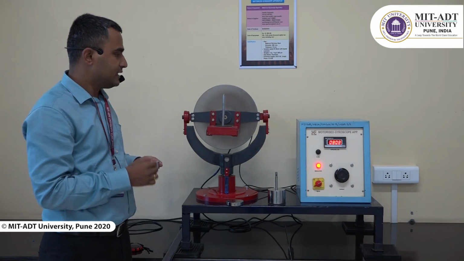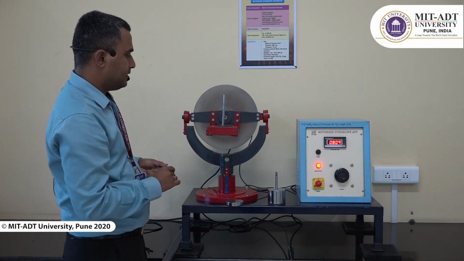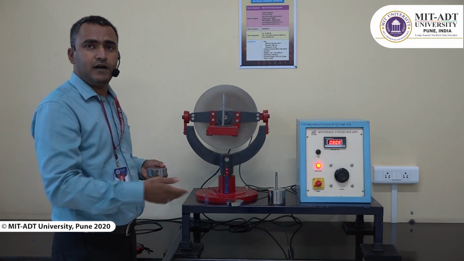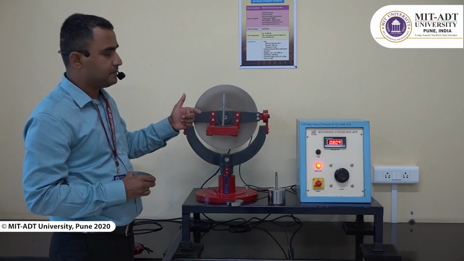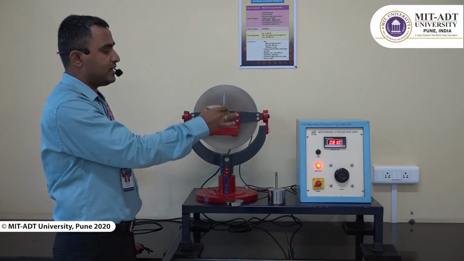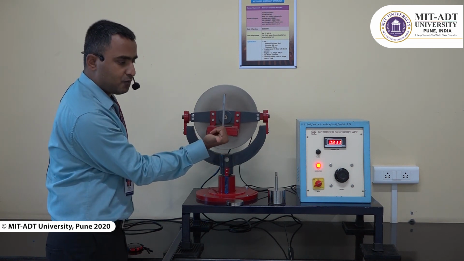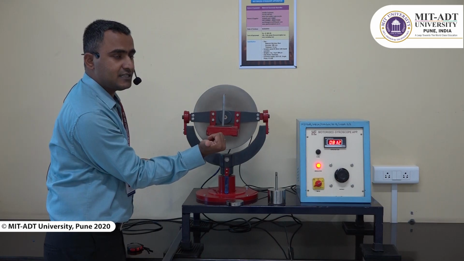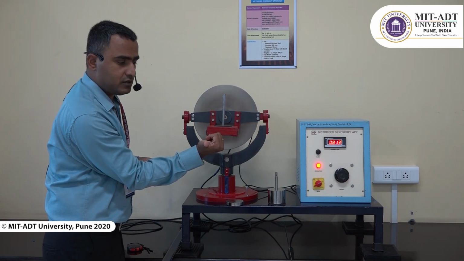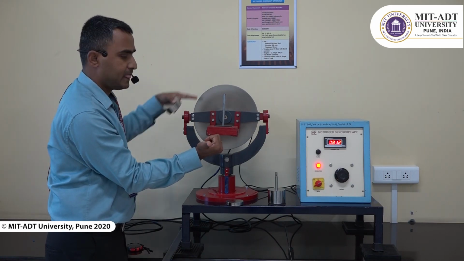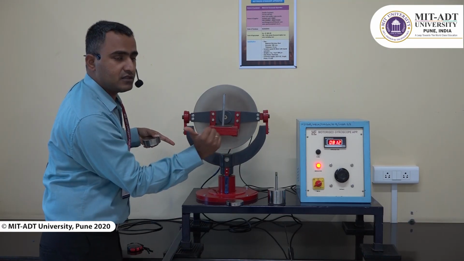For the measurement of gyroscopic torque, what are we going to observe? If I keep the mass here and it goes downward, and if this axis of spin, while going downward, changes its position about the vertical axis, then it must go on this side or this side.